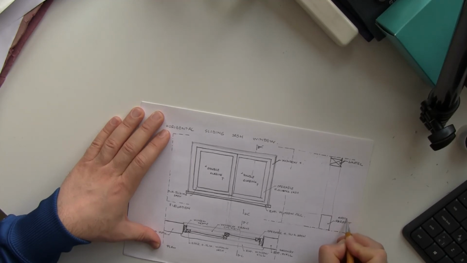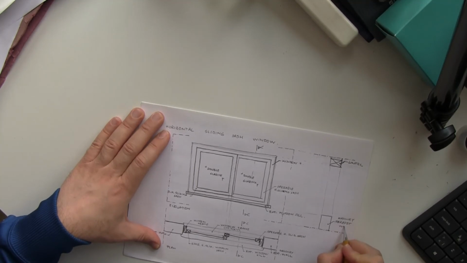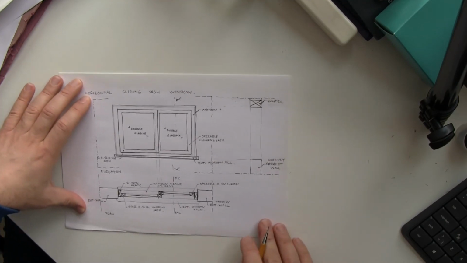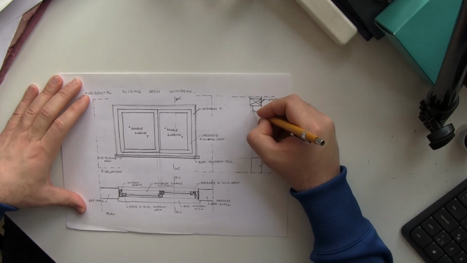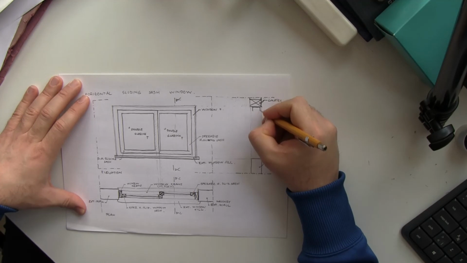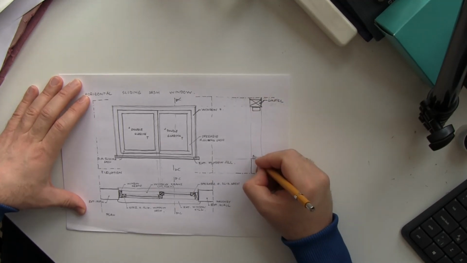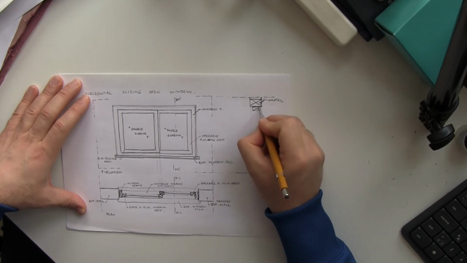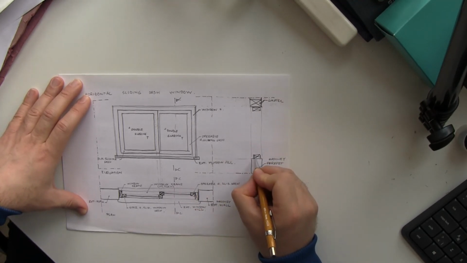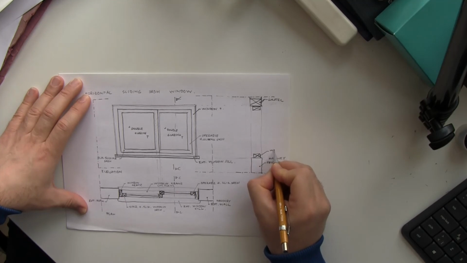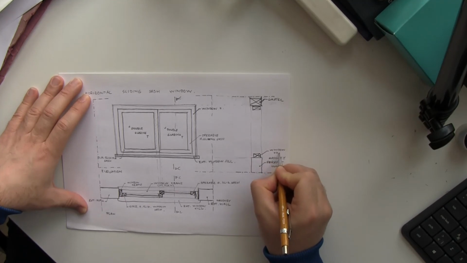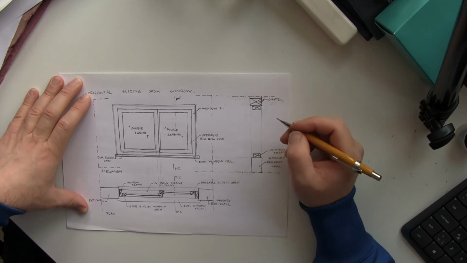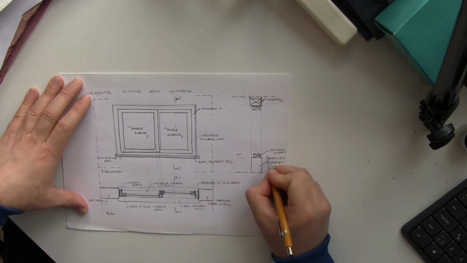Again, let's write it: structural system, masonry parapet wall. It can be frame also. And right below my lintel and right above my parapet wall, I have my window frame. Let's immediately write its name. This is window frame. And let's say that this is out, this is in.